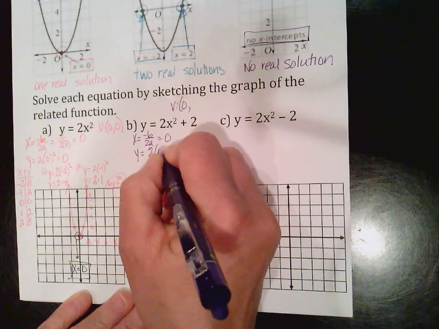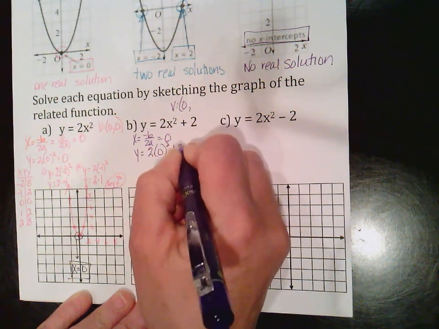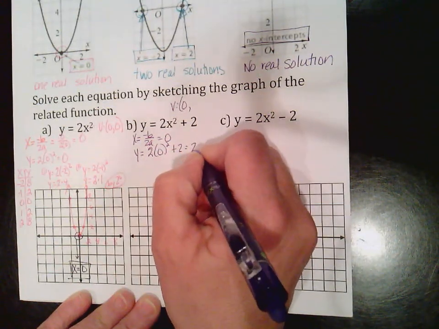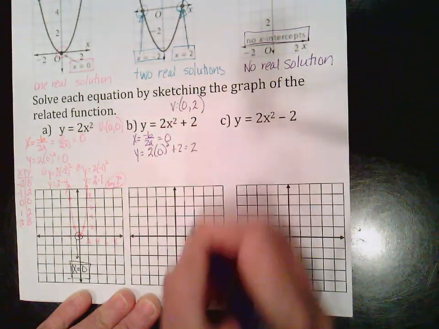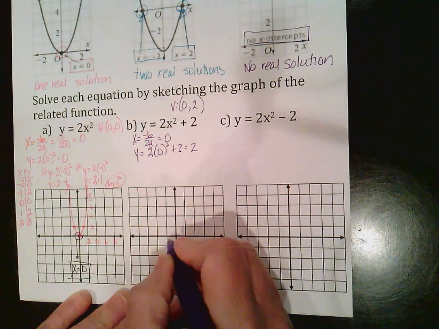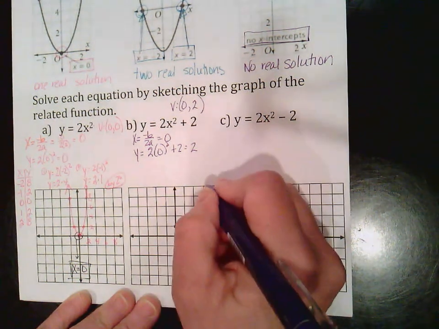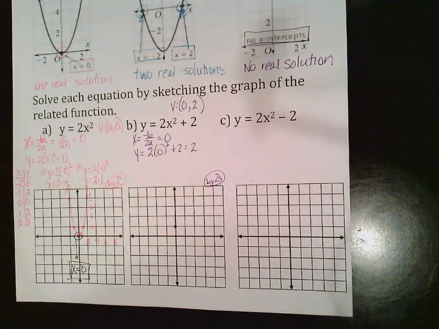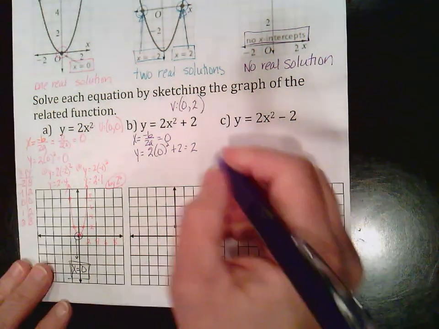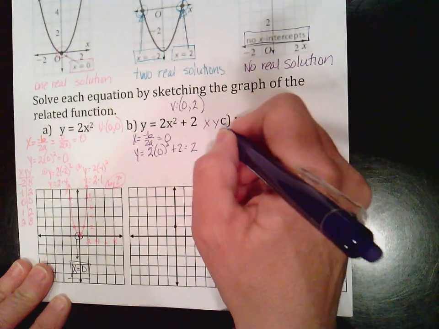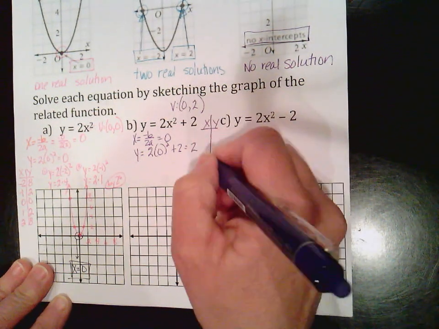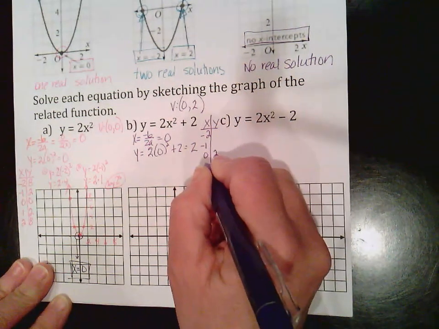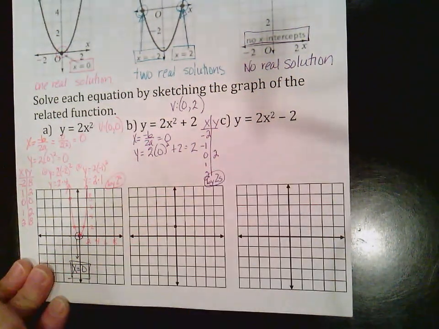So I have 2 times 0 squared plus 2. 0 squared is 0, times 2 is 0, plus 2 is 2. So my vertex is left and right 0 and up 2. This one's also going to go by 2's on my graph so I can get it all to fit in. I'm going to do a table here. The middle of my table is going to be my vertex. And I need 2 points on each side, -1 and -2, and +1 and +2.